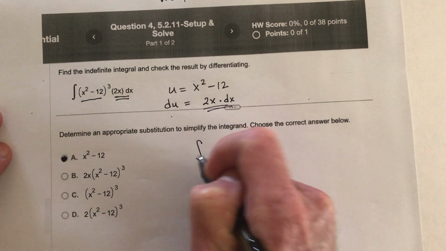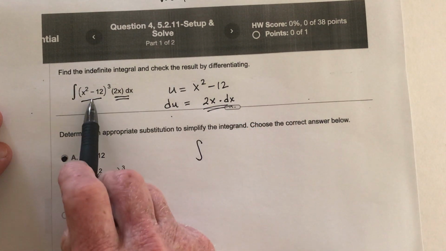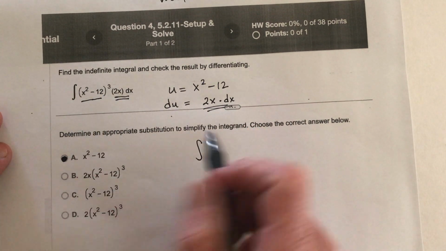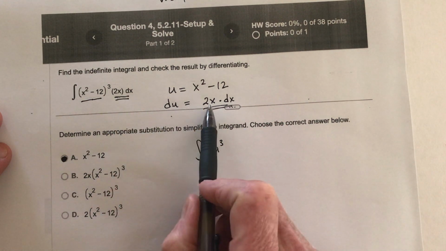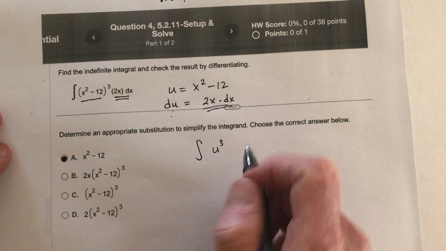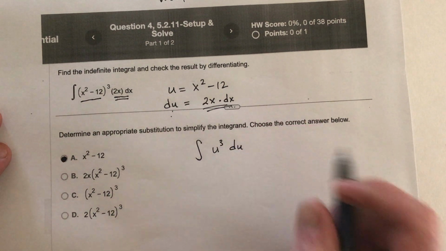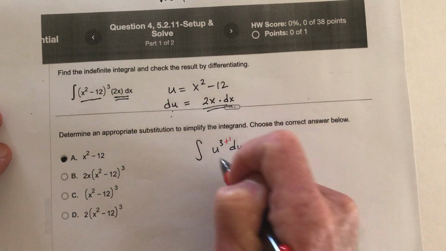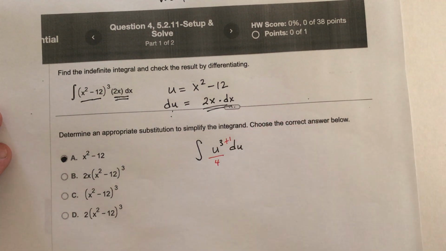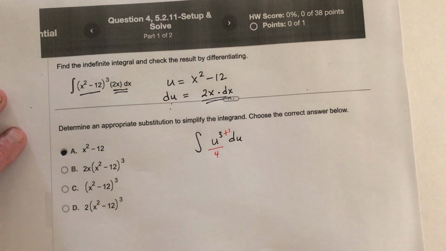So that means this is going to be the integral of, this becomes u to the third, and then all of this 2x dx gets replaced with just du. All right, now it's time for the red pen. Add 1 to the exponent. That's a 4, so divide by 4.